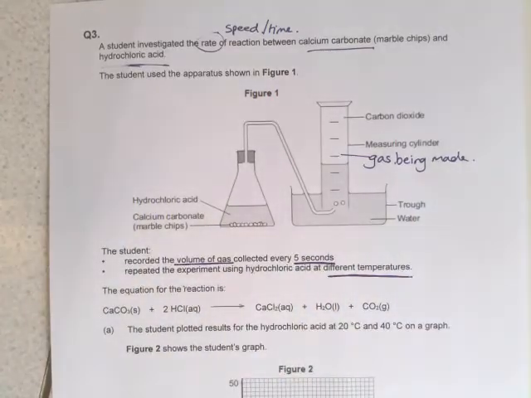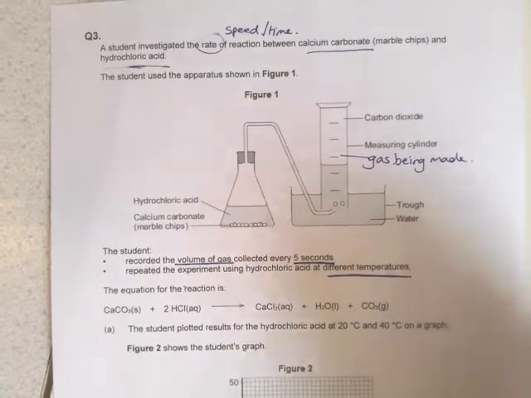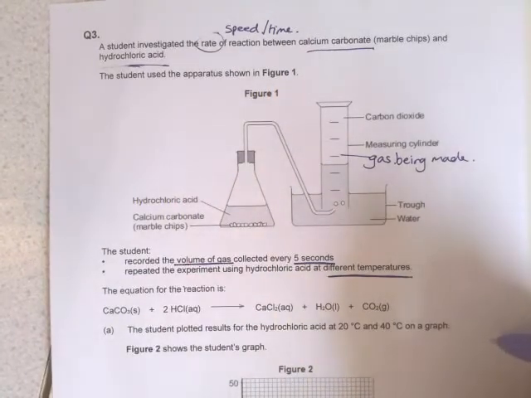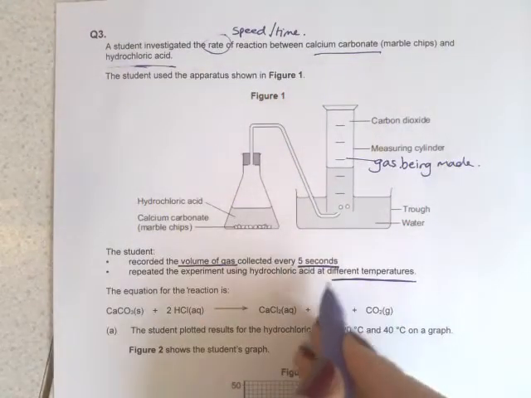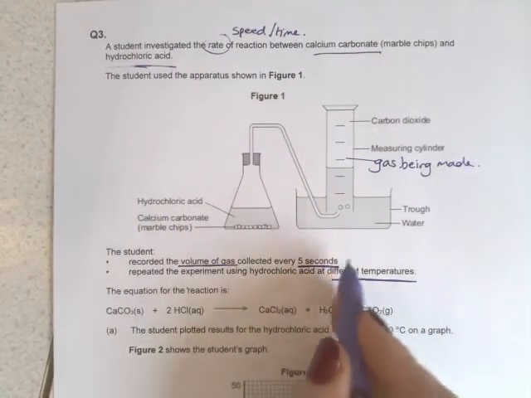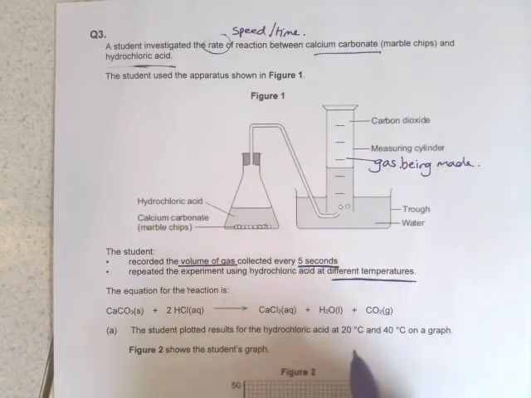Now in rates of reaction experiments, you could be asked about different temperature, different concentrations of the acid, or different surface area. There will be one thing that they've changed in the experiment. In this case, it's temperature.